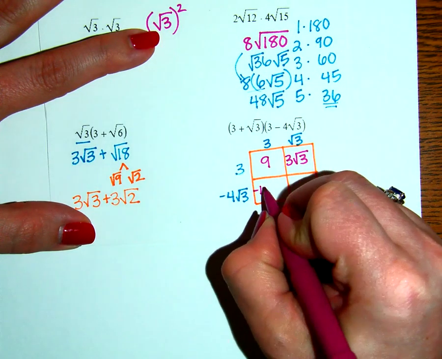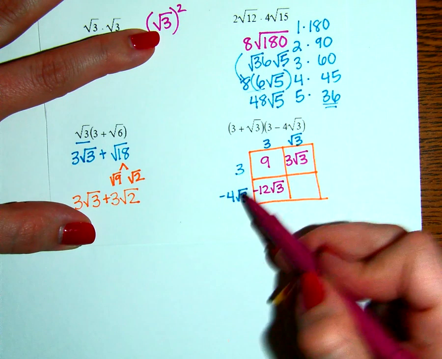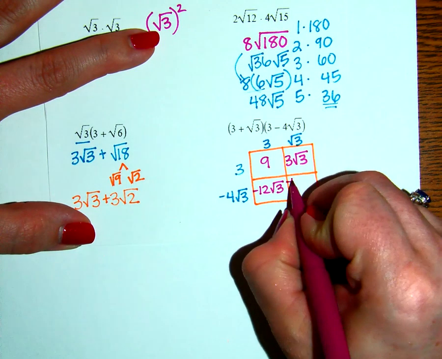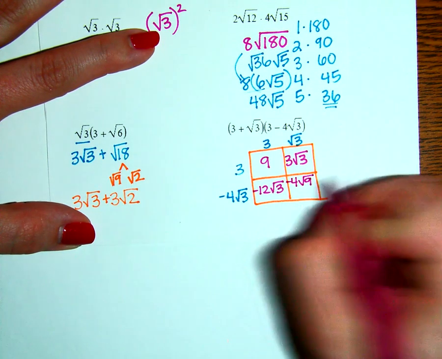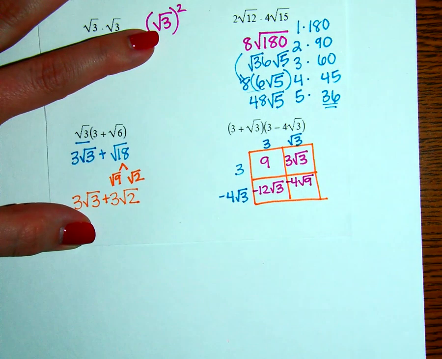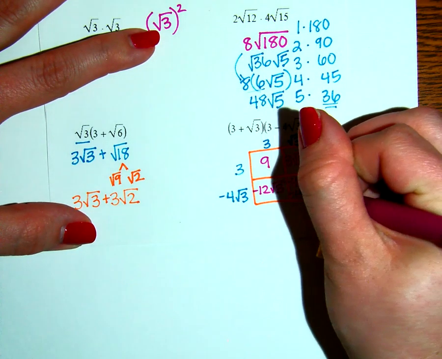That gets me negative 12 square root of 3. And then here I have a radical, which means the only thing that's going to be affected is the radical. So I end up with negative 4 square root of 9. Now I have to ask myself, in any of these situations, can my answer be simplified? Yes. The square root of 9 can be simplified into a 3.